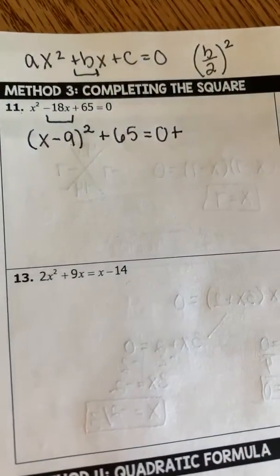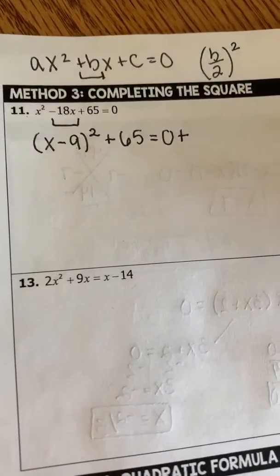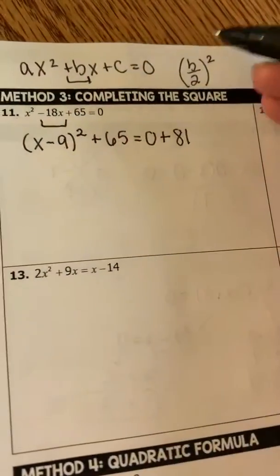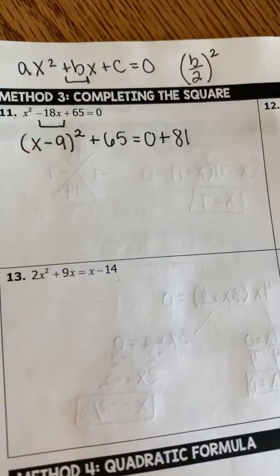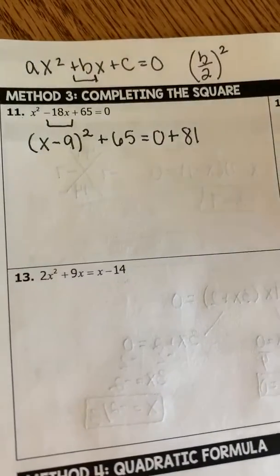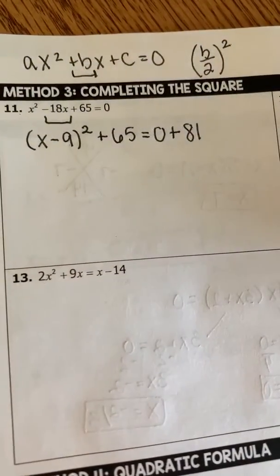Or negative 9 squared? It's going to be the same answer either way, positive 81. So we always want to add your b divided by 2 squared to the other side. Now this is a really short, really condensed way of doing this. Okay. So now we have x minus 9 squared.